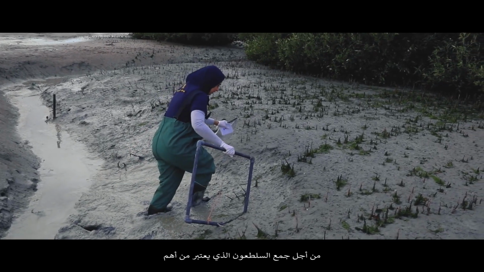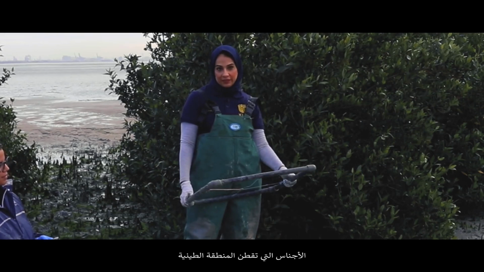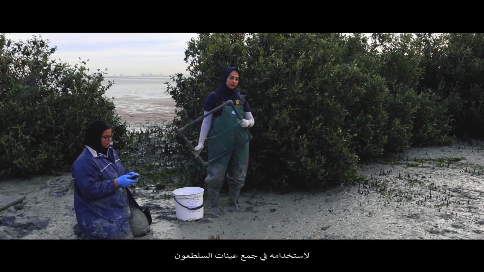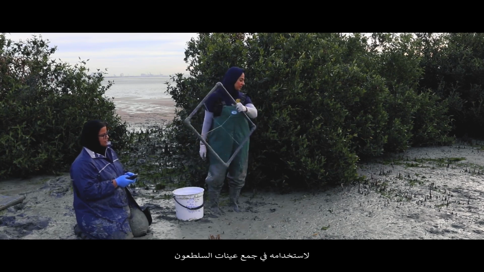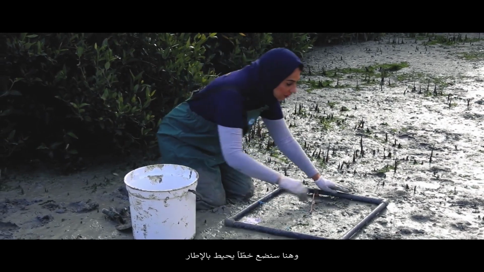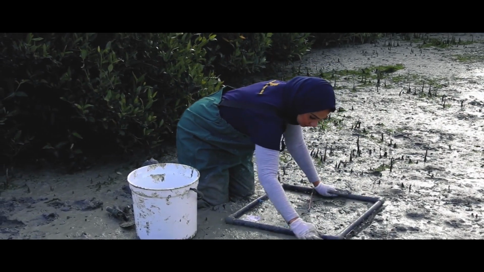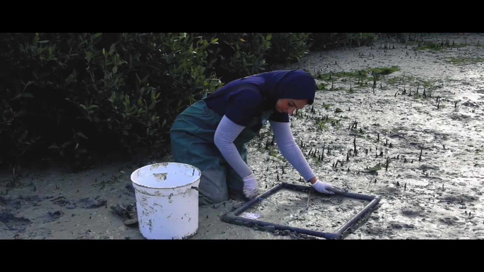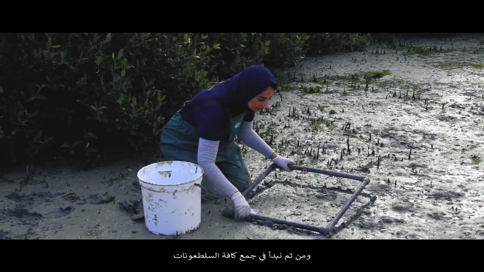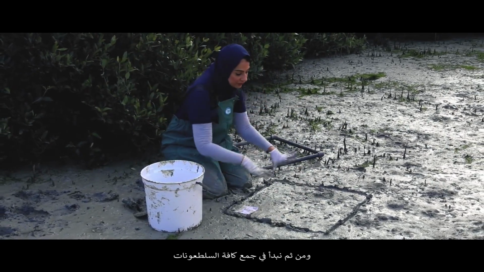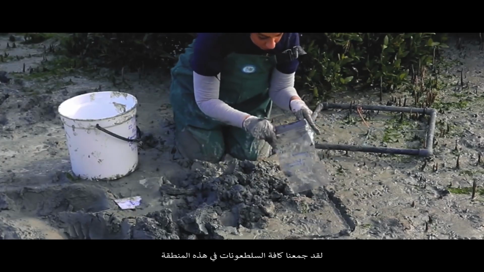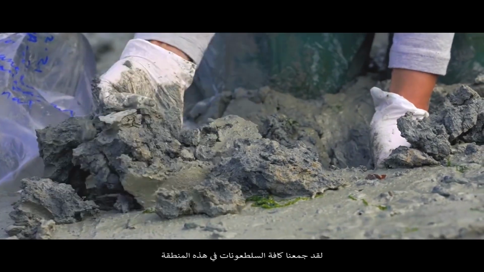To count the crab, which is the main key species in the muddy area, we need the quadrat of 50 by 50 to be used for the quantitative samples for the crab, so we can double check the counts of the burrows. And here I will make lines of the quadrat, so then I can carefully collect all the crabs inside this quadrat. We collected all the crabs inside this area.